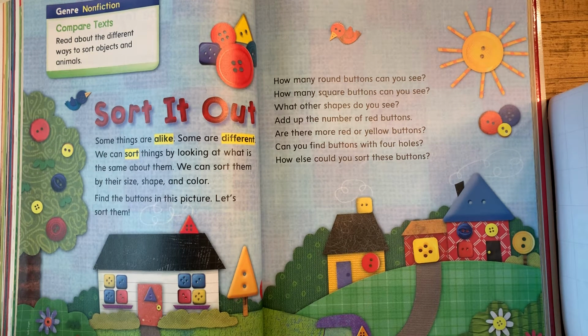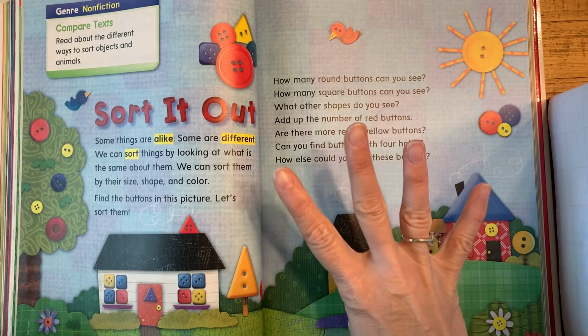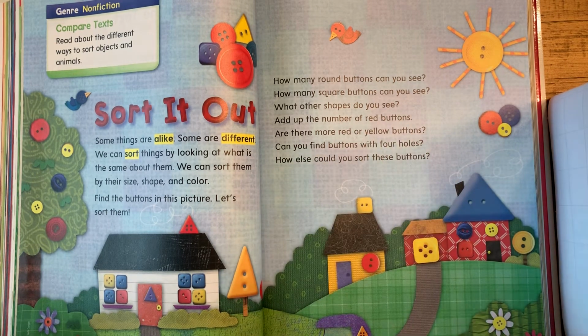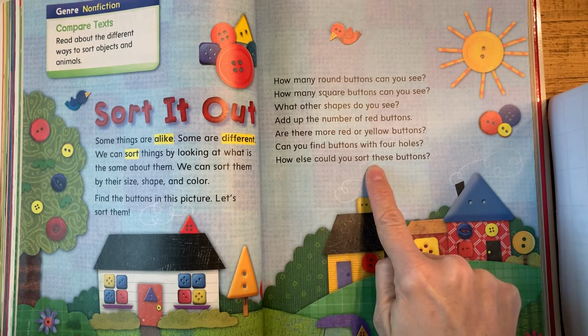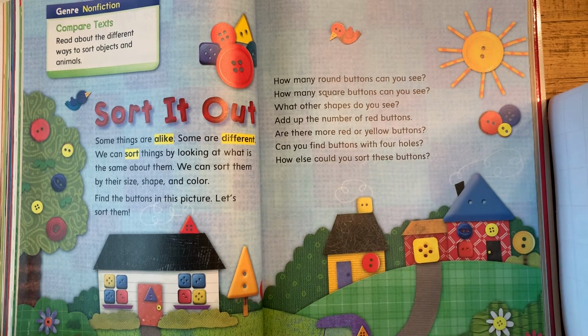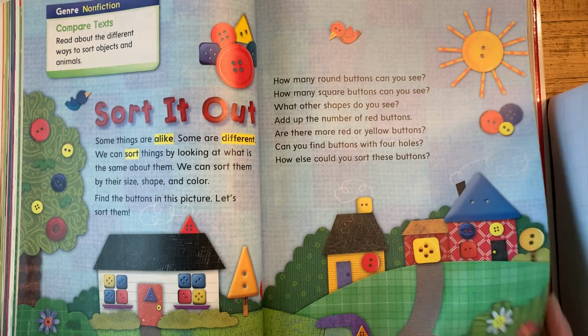You might have to zoom into the video a little bit if you're unsure, but we're looking for buttons with 4 holes, the number 4. And the last question is, how else could you sort these buttons? So think about other ways. That would be kind of fun for you to get your brain to really grow. All right, let's see what other puzzles we have. You can pause here and keep doing this activity, or we can turn the page.